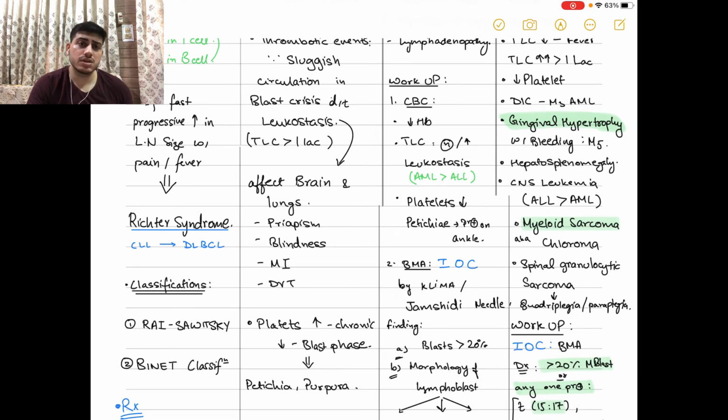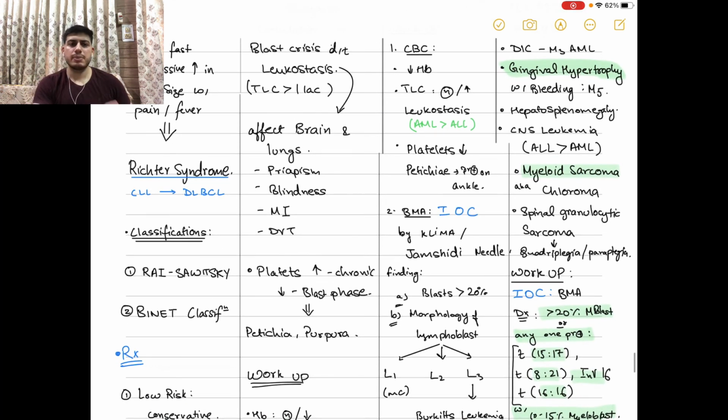As I told you in the beginning, the catch point: gingival hypertrophy will be seen with bleeding. And when the patient is having gingival hypertrophy with bleeding in AML, it is suggestive of the M5 type of AML. So there is a table in pathology for each one of the types of AML, like M1, as I told you, M1 to M9 or 10. So you can just read it from there. I have mentioned the important M's here, the subtypes here.